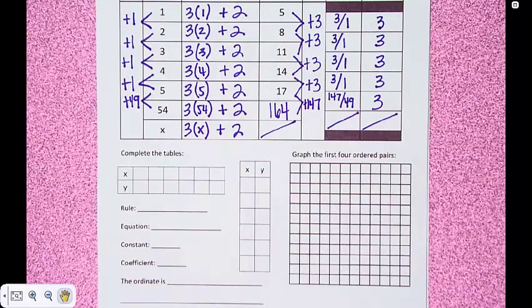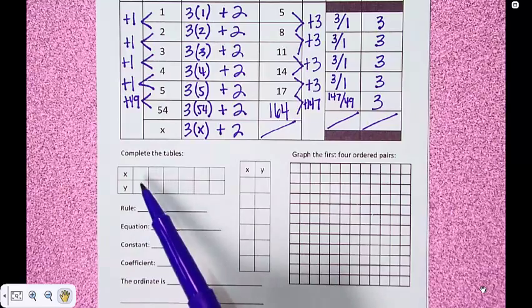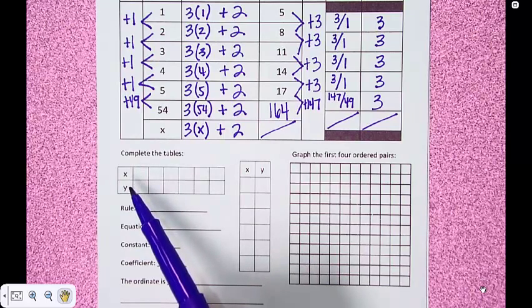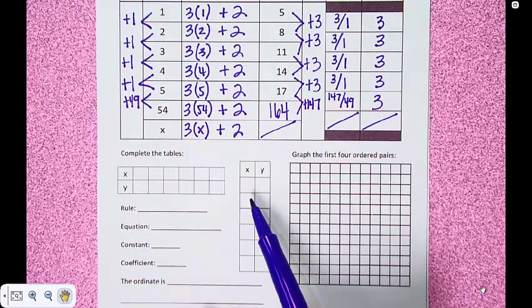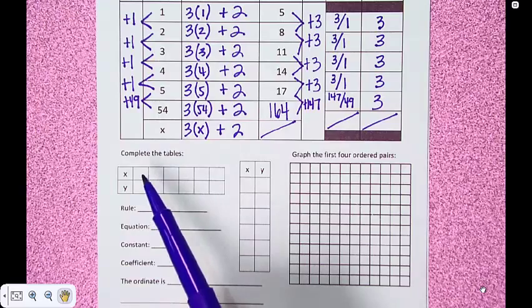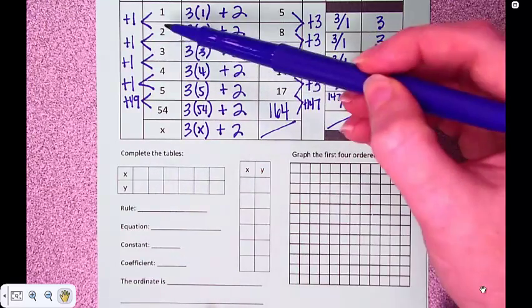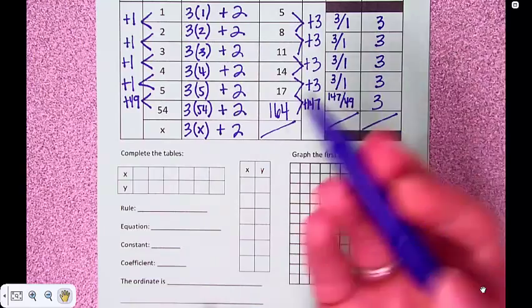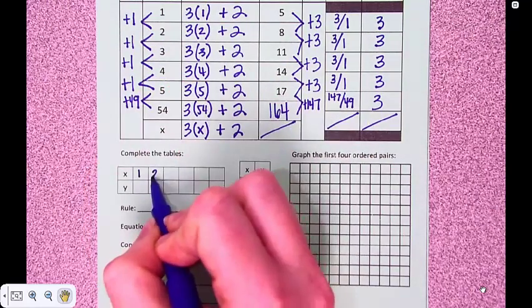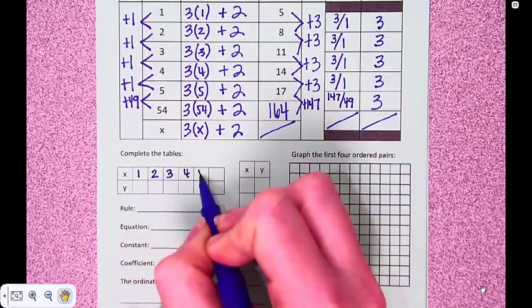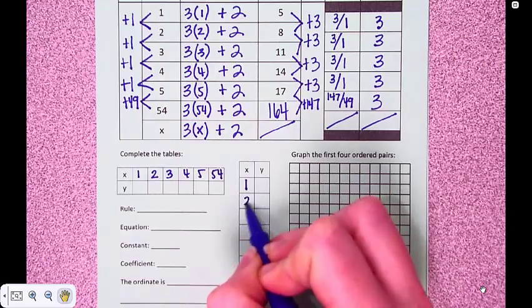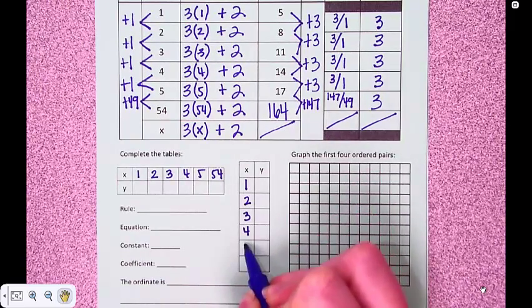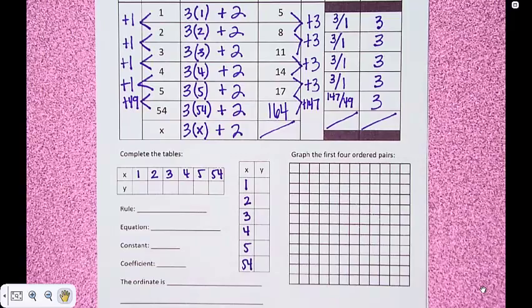Now that we can see our table in the bottom of the sheet, we're going to go ahead and fill in our tables. Our tables here are simply tables of X and Y values. This one here is horizontal, this one here is vertical. You may see it both ways, so we're going to go ahead and fill it out both ways. All across the top, we're going to put our X values, which we get from this column in our finite difference. So we're going to say 1, 2, 3, 4, 5, and 54. And then we're going to fill in the same numbers down.